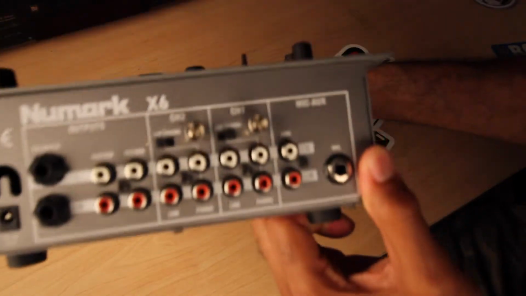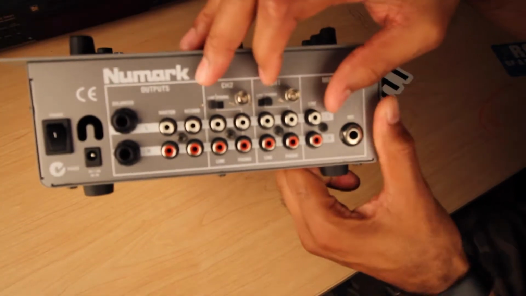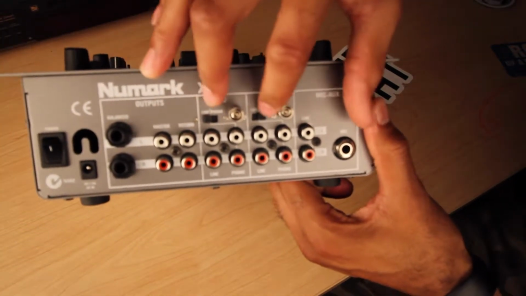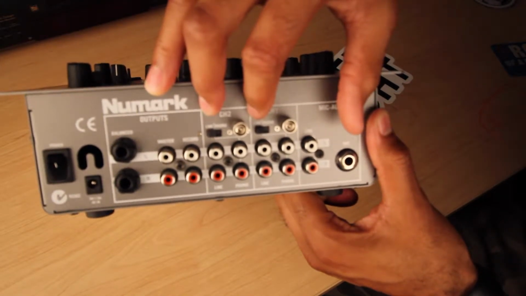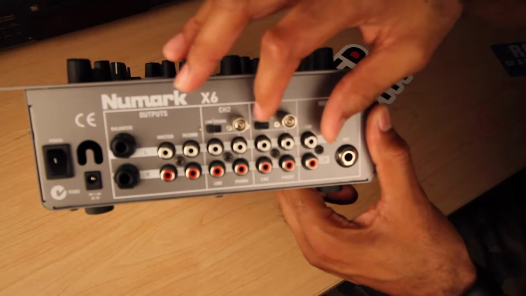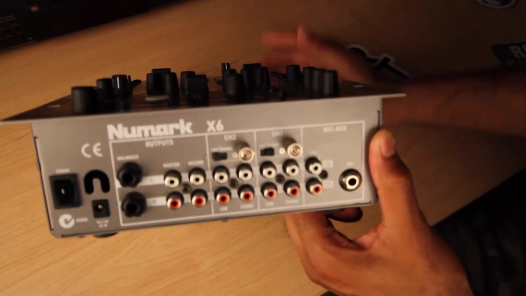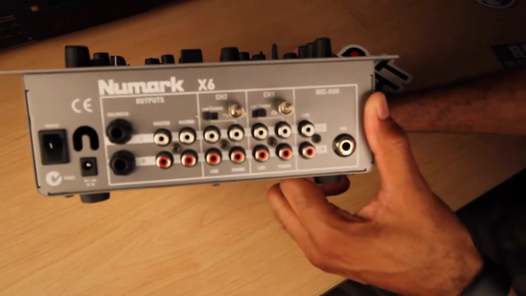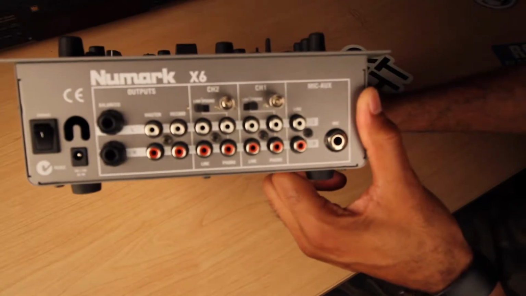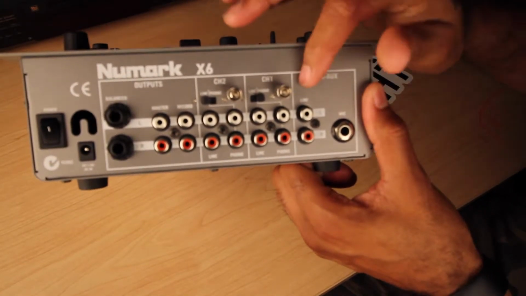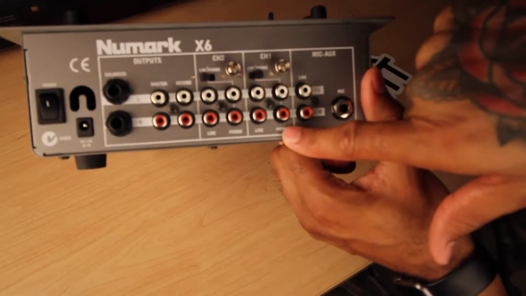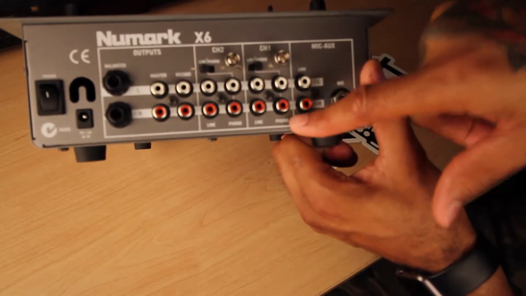Line and phono. I don't know if you can see that. Line and phono. Very simply put, line is going to be your typical CDJ or anything that's not a turntable. Phono is only for your turntables. Okay, what happens is your analog turntables give a lower signal, so that helps boost that signal for that particular channel. And it has its own left and right.